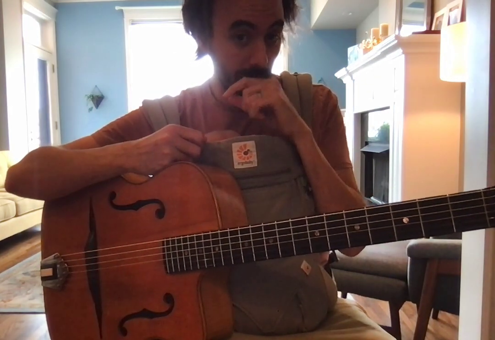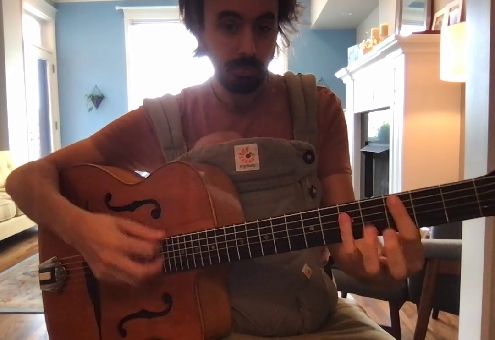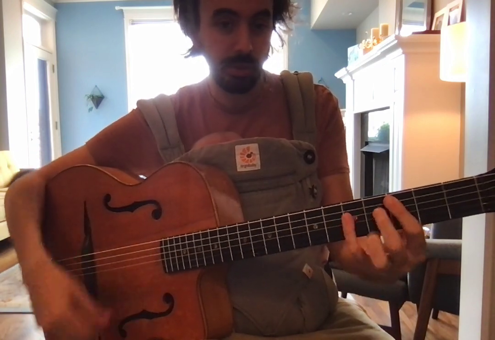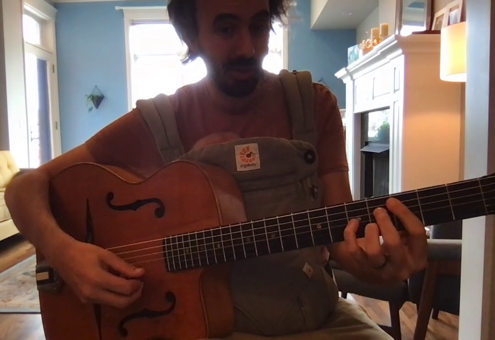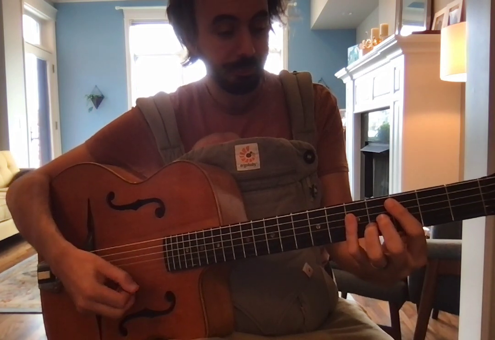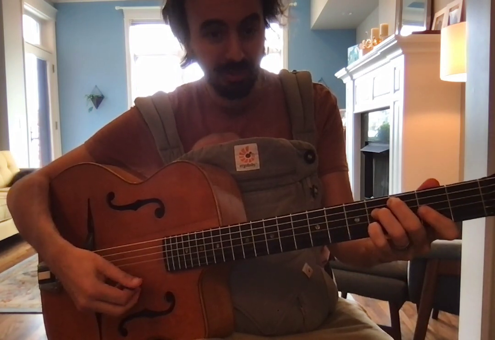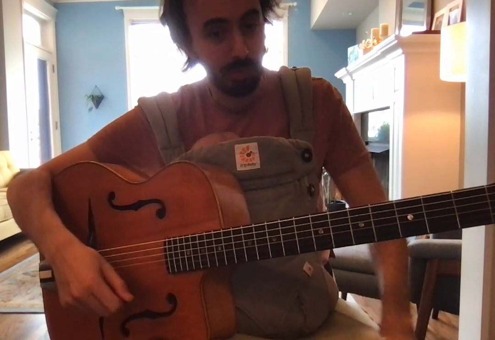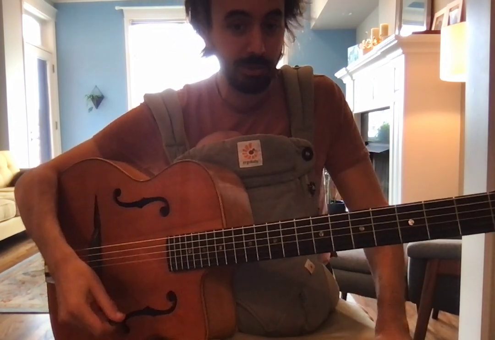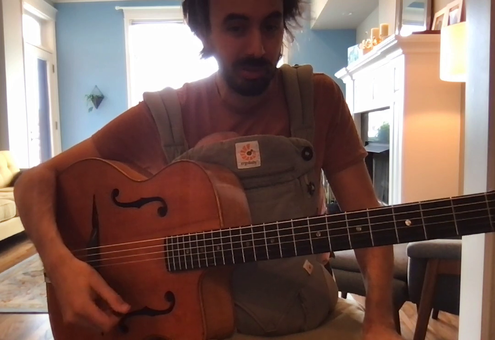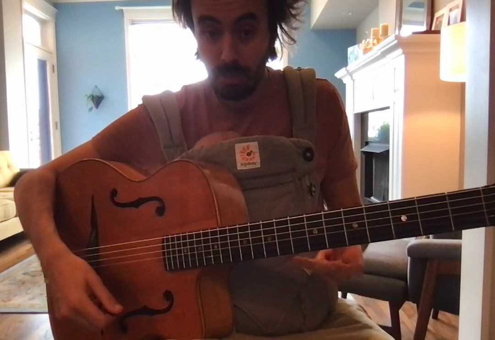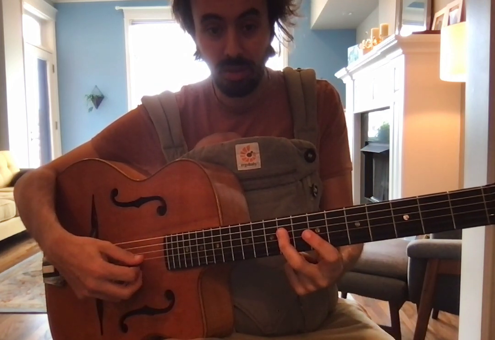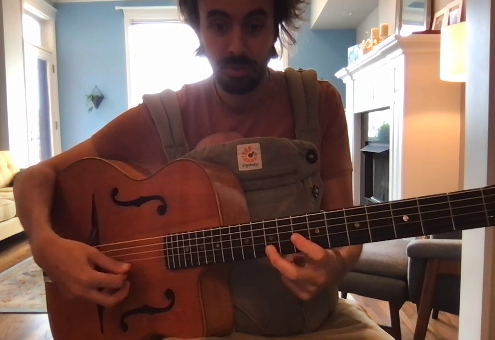Now, there is one other diminished. So C can go to C diminished, and back to C. So it's a half step up, right? Now, that's the tool that Django uses most of the time when he pivots away from a major chord, and it gives it a little bit of a bluesy sound. Same shape, just instead of starting on the 7th, it's going to start on the root.